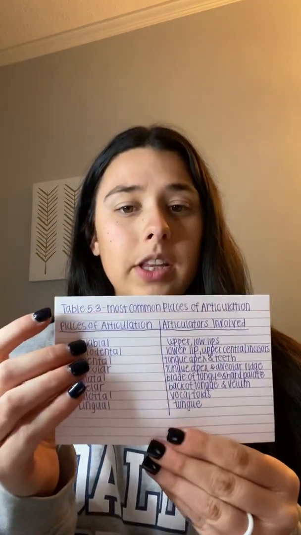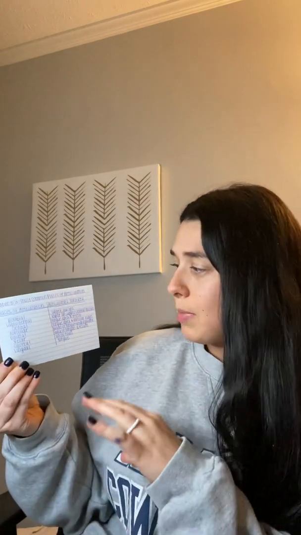Okay. So this next one is Table 5.3 in our textbook, which lists the most common places of articulation. I copied down the chart verbatim, put the places of articulation, and then I put the articulators involved. So try and get both. The first one is bilabial, which is the lips, upper and lower.